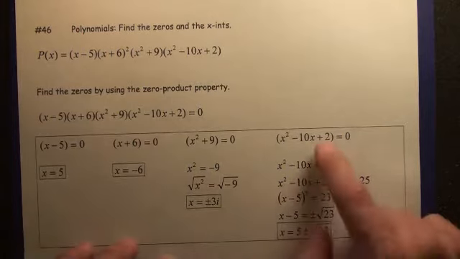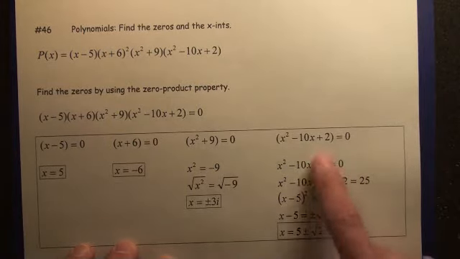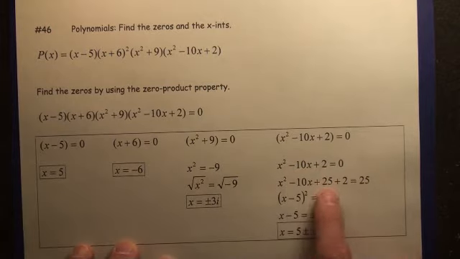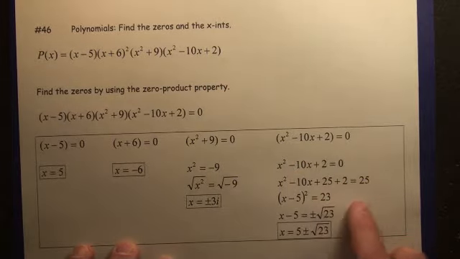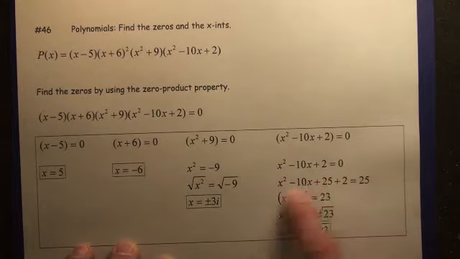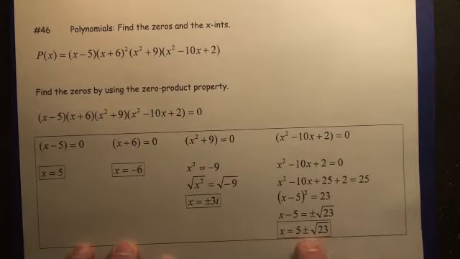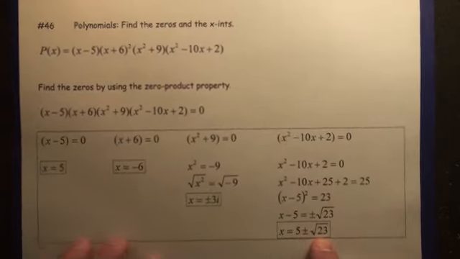Now, over here, we're actually going to complete the square. We're going to add 25 to both sides because 10 divided by 2 squared is 25. We're going to get a 23 when you subtract 2 on both sides because we're going to use this perfect square trinomial to get x minus 5 squared. Square root of both sides gives you plus or minus root 23. Then we're going to add 5. We get 5 plus or minus root 23.